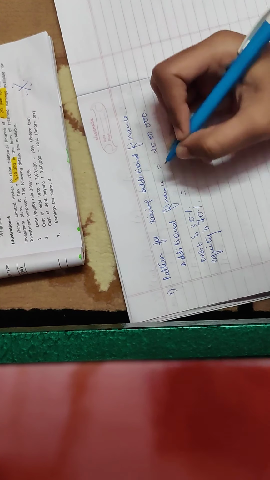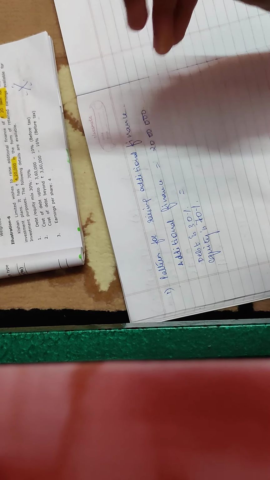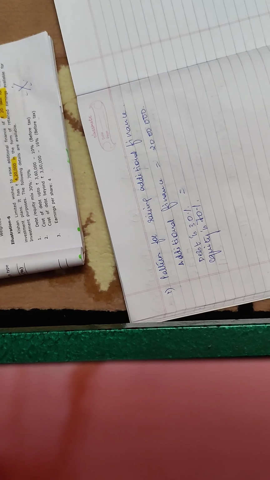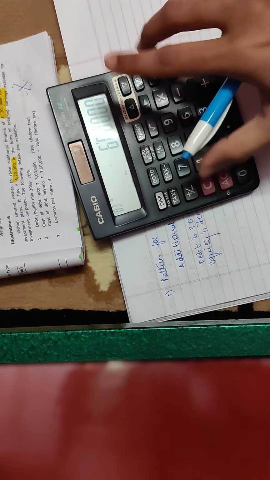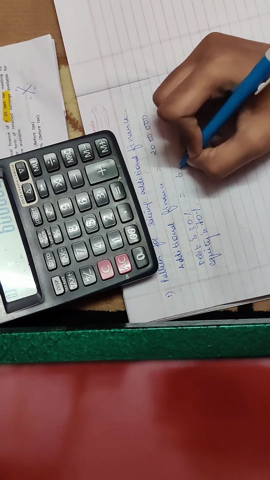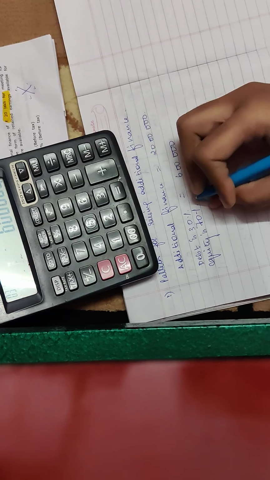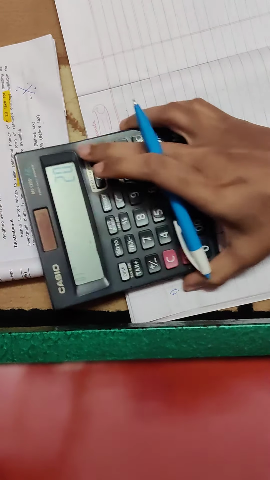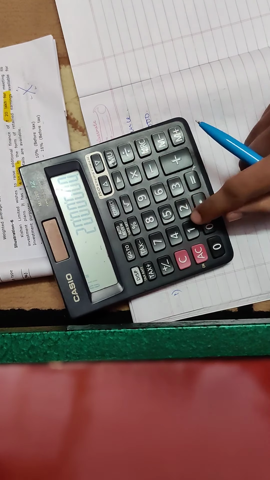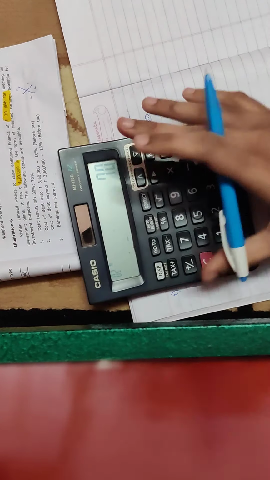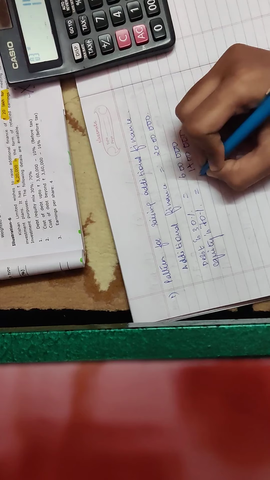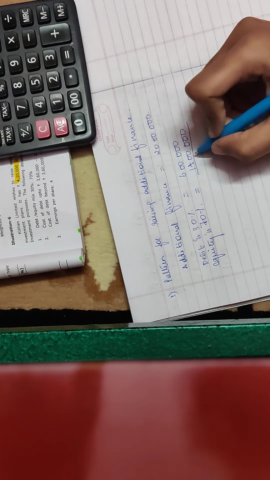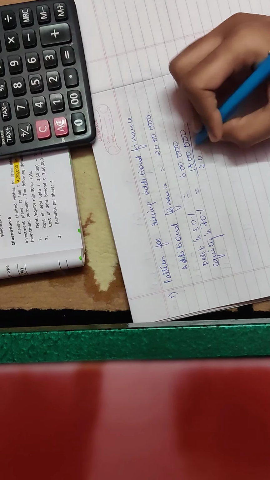Okay, so 30% of 20 lakhs, 20 lakhs into 30% is 6 lakhs. Okay, 20 lakhs into 70% is 14 lakhs. So the total is 6 lakhs plus 14 lakhs is 20 lakhs.